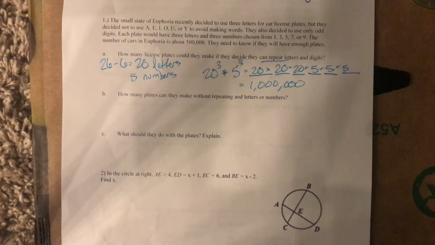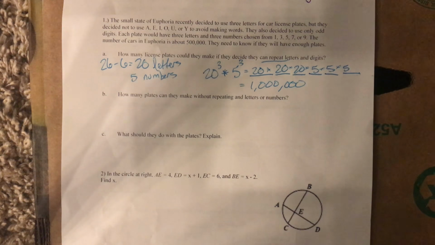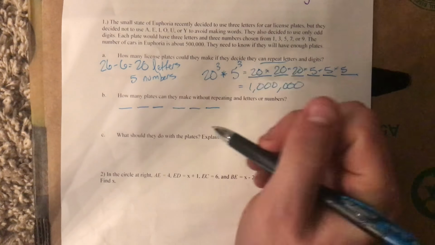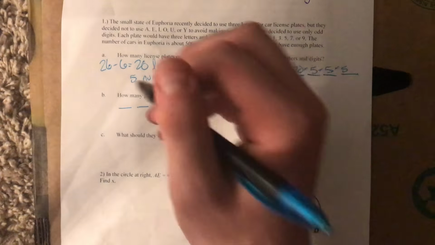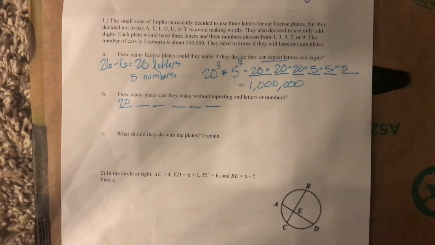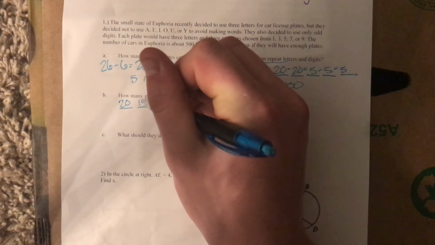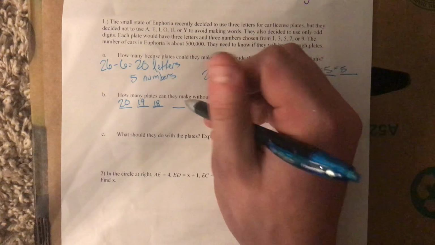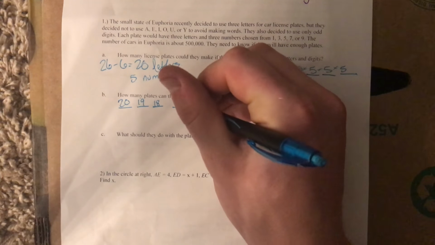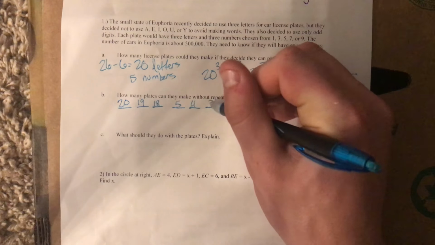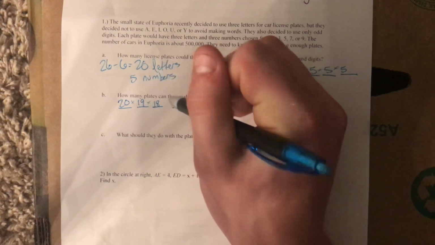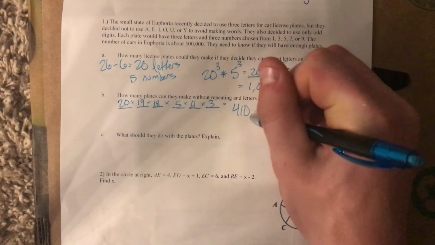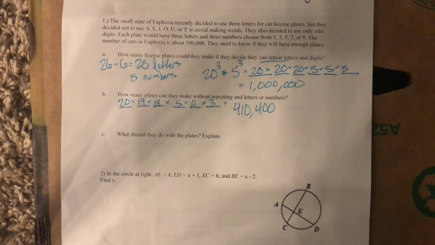Okay, but let's take a look at B. What if we cannot repeat? So a little bit changes this time. We can use the same kind of decision chart. Here's my 3 letters. Here's my 3 numbers. This time I have 20 options for that first letter. But now since I can't repeat, I only have 19, and then again 18. And then the same idea goes for the numbers. So I have 5 for my first, 4, and then 3, because I can't repeat. If I use a letter once, I cannot use it again. So multiplying these, we end up getting 410,400 options.